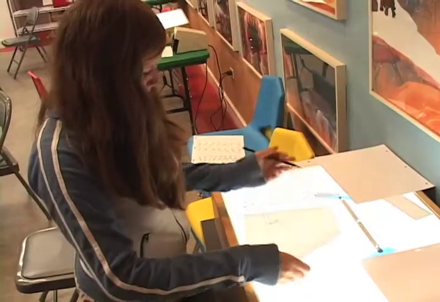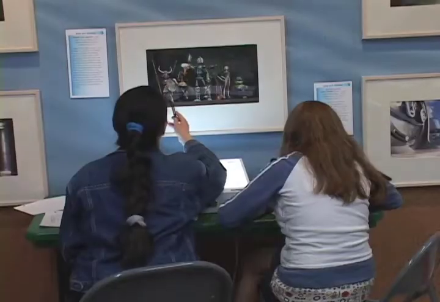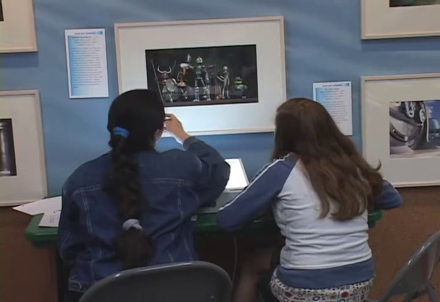Animation is extremely time consuming, as they all learned. Just to create a few seconds of film, it's a lot of drawing. So it makes you respect it a little more when you walk away. Now when you go to a movie and you see that, you think, wow, that took a lot of work.